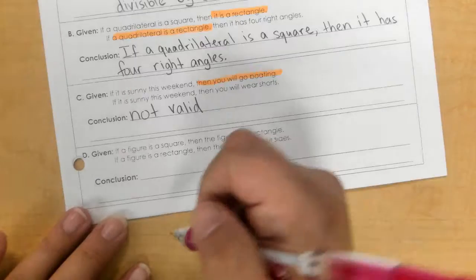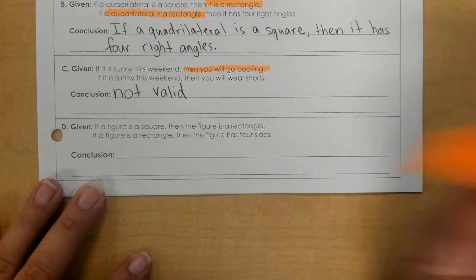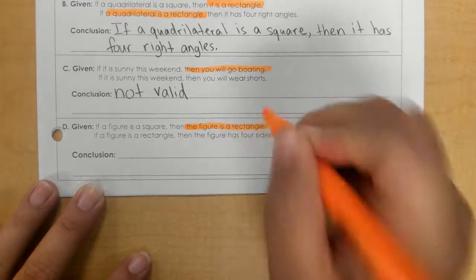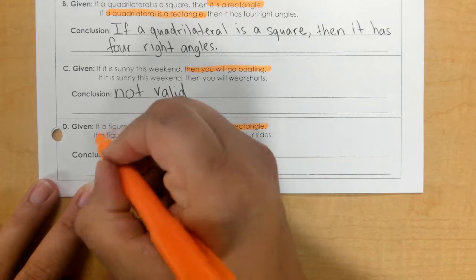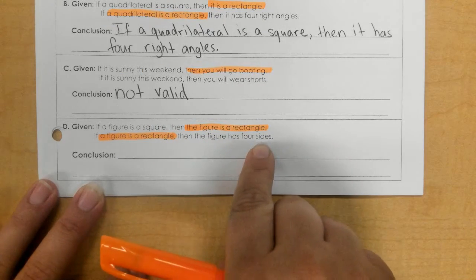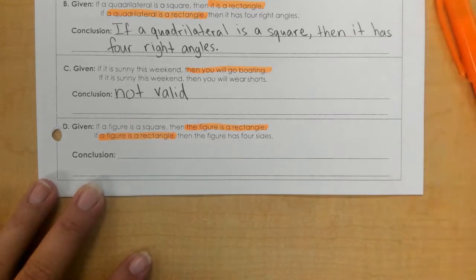Alright, in letter D, if a figure is a square, then the figure is a rectangle. If a figure is a rectangle, then the figure has 4 sides. Alright, so this repeated the then and the if, so we have a new conclusion.